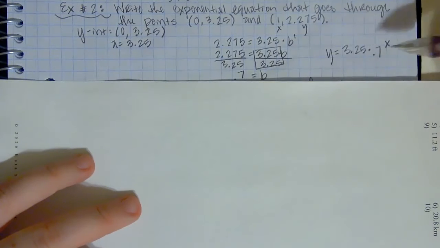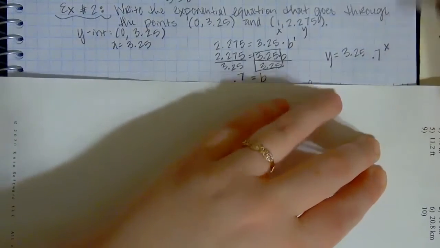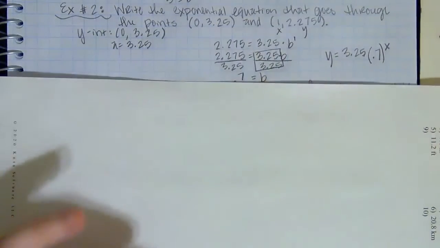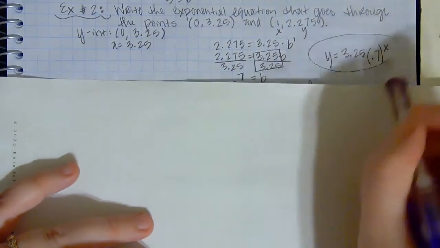Now, with the decimals here, it's a little bit weird to use the dot for the times symbol because there's so many dots. So if you want to, you could also write it with parentheses, because that also means multiplication. It's exactly the same thing, just a little bit less confusing with all the dots. There's my equation.